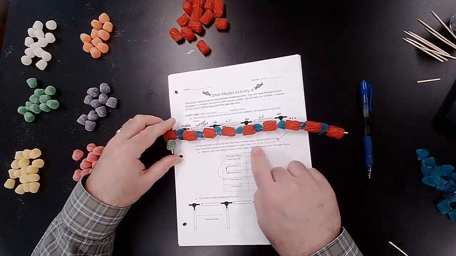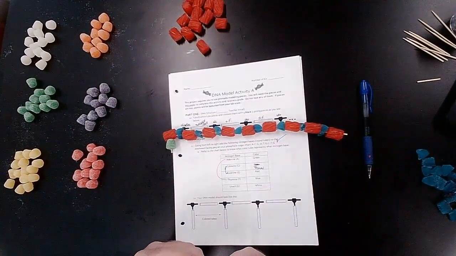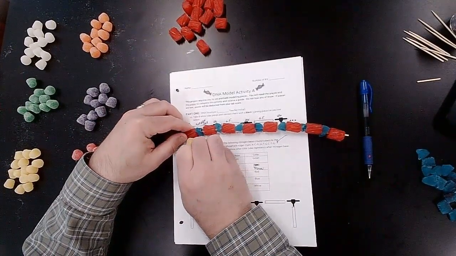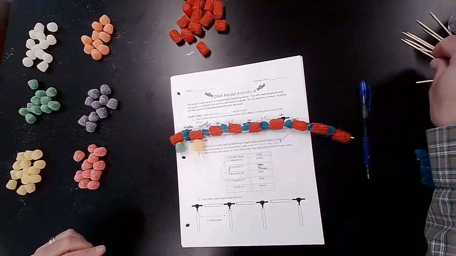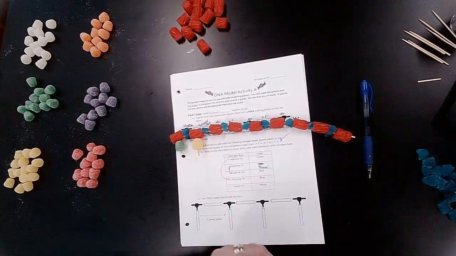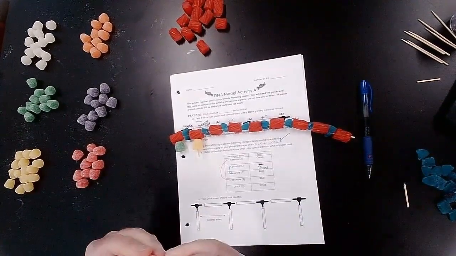Next one, it looks like it says a C. C is going to be yellow. Let's put that one in here. C is going to be yellow. There we go. And the next one then is a G, which is red. Let's use a red one. Break a toothpick here. Use a red one.